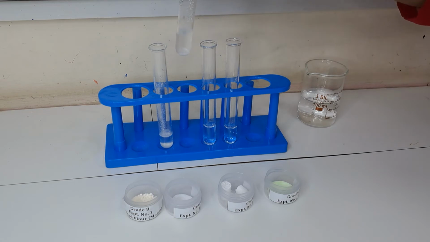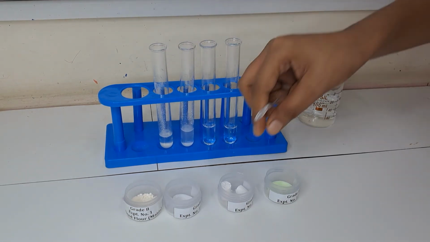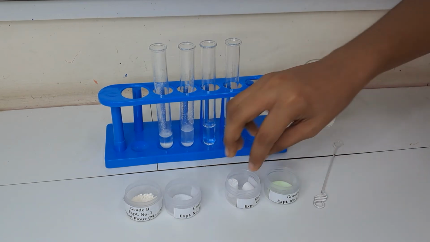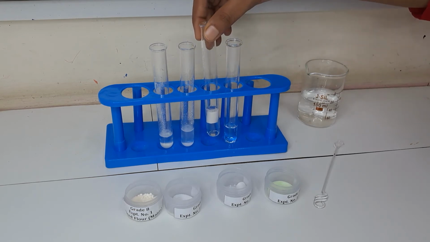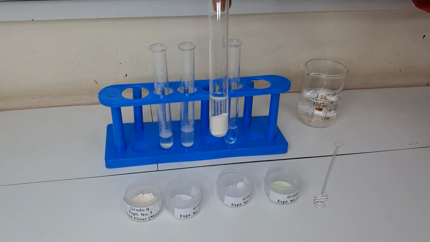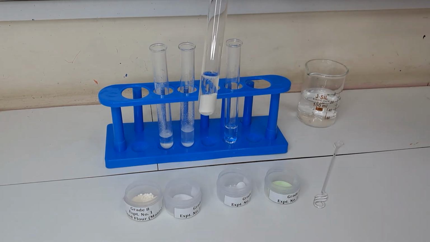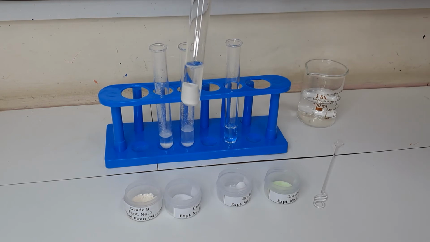Now in the third test tube, you have to add chalk. One piece of chalk you have to add in it and observe. Once you have added the chalk, you will get some sound. So you have to check the sound. You can check whether bubbles are appearing or not. So you have to observe again using your sense organs. You have to observe very carefully.